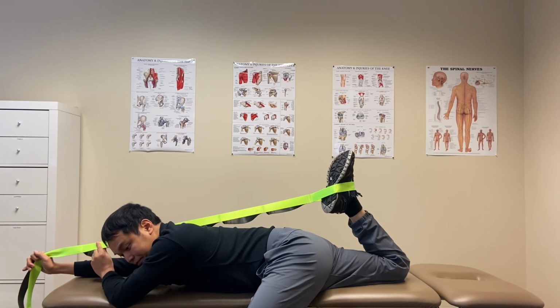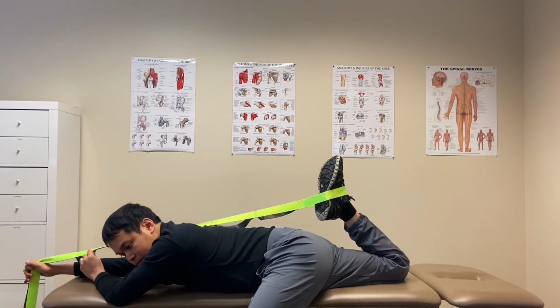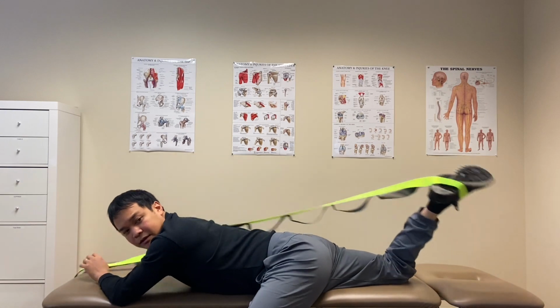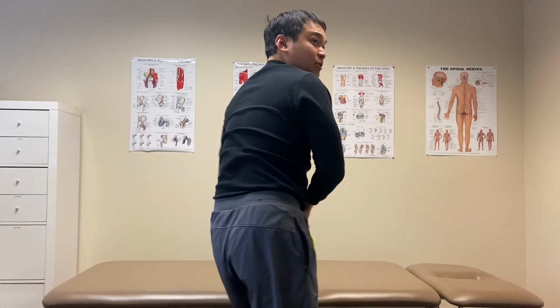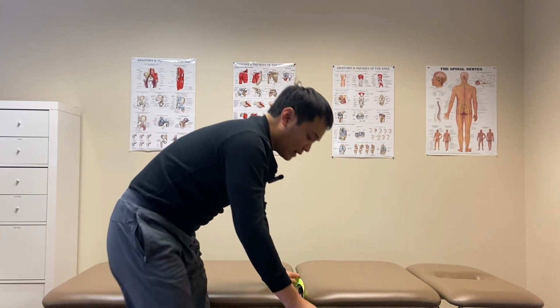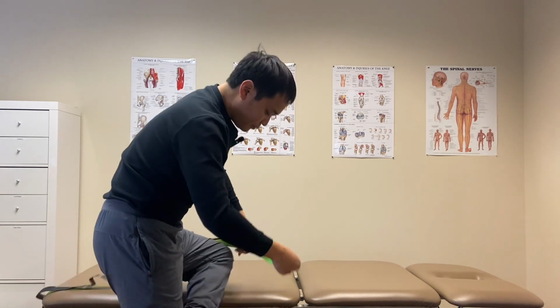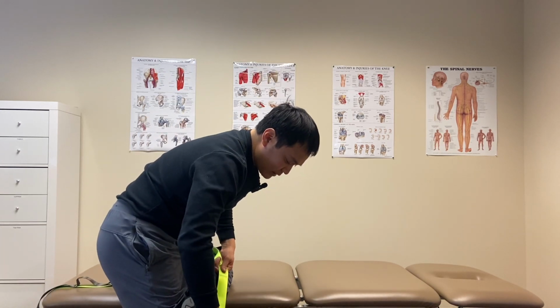Okay, one more time. Deep breath in. Breathe out. And just pull a little further. Okay. So let's go over the second leg. I'll strap the other leg up on here.